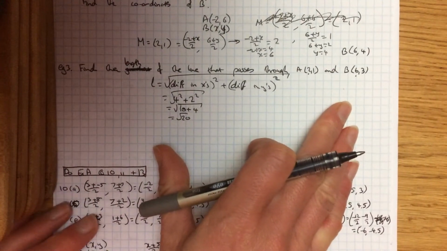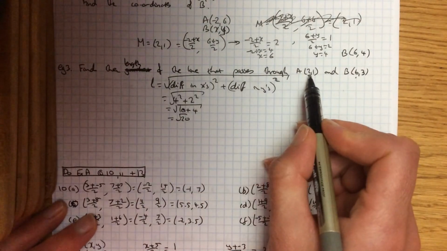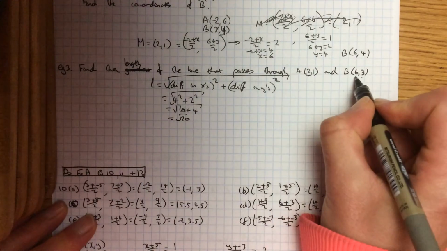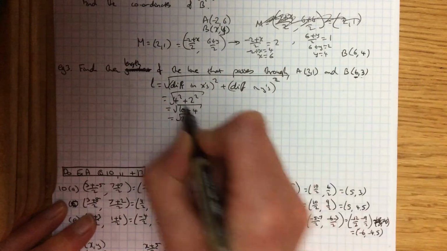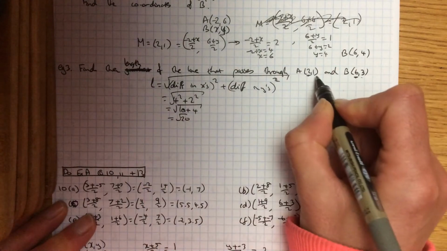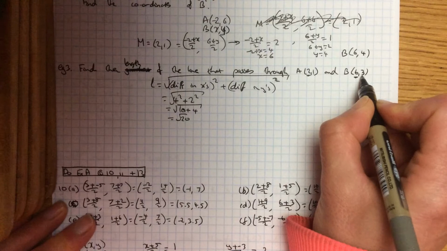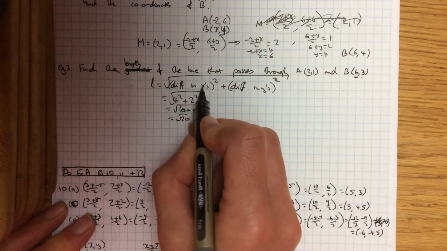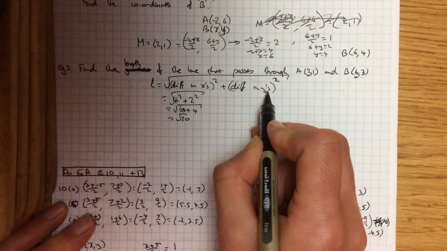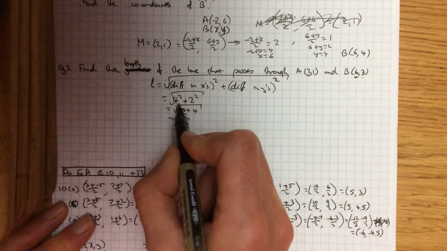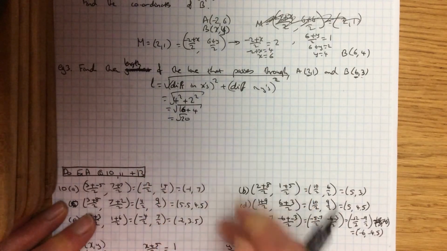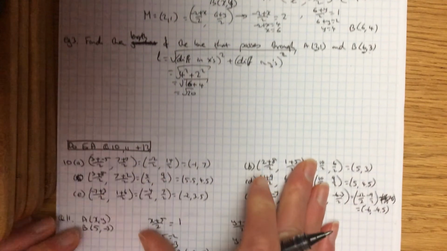So if you look down at example 3, find the length of the line that goes through these points. The difference between 2 and 6 in the x's is 4, so 4 squared. The difference in the y's between 1 and 3 is 2, so 2 squared. So 4 squared is 16. 16 add 4 is 20, and don't forget to square root it at the end.